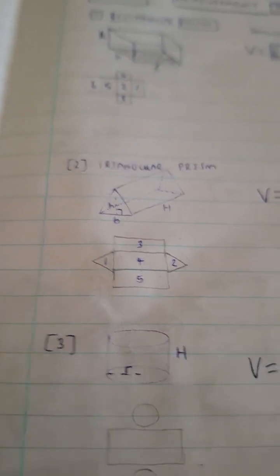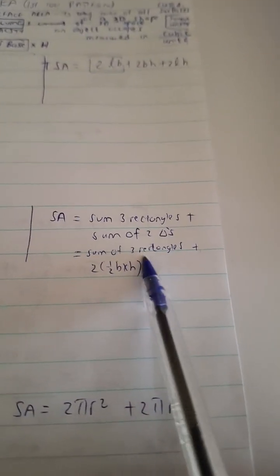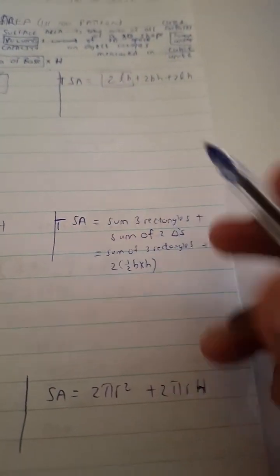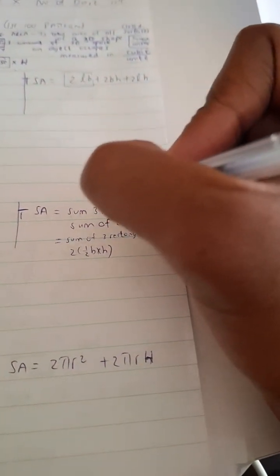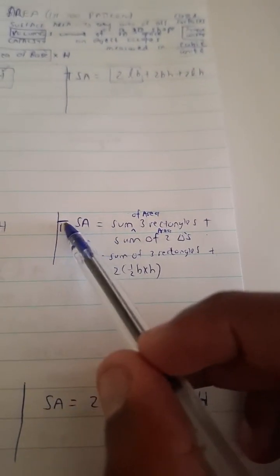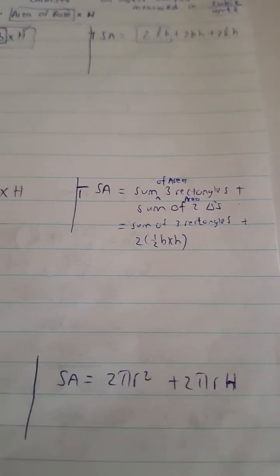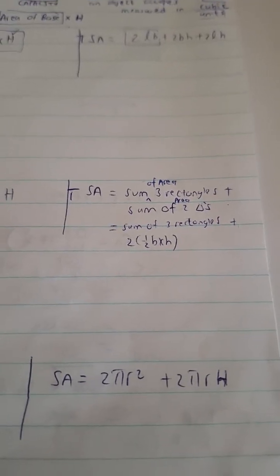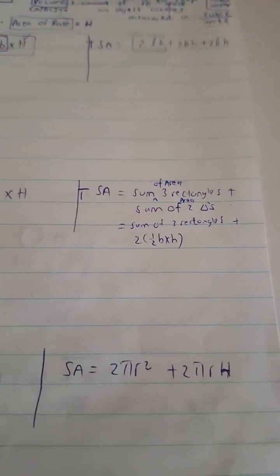And that pretty much sorts out the total surface area, the sum of the area of 3 rectangles plus the sum of the area of 2 triangles. That's how we calculate the surface area of the 3-dimensional shape, our triangular prism. Okay?